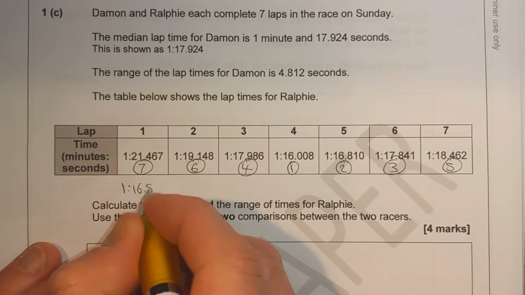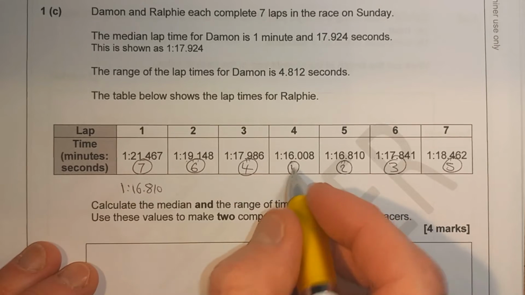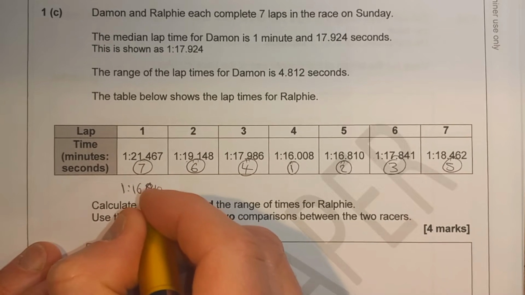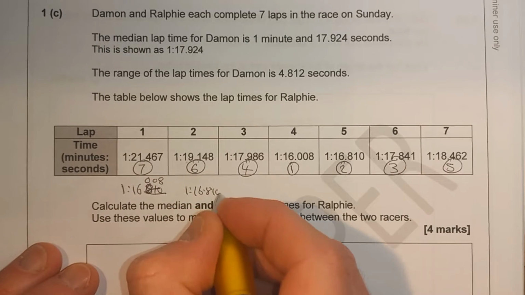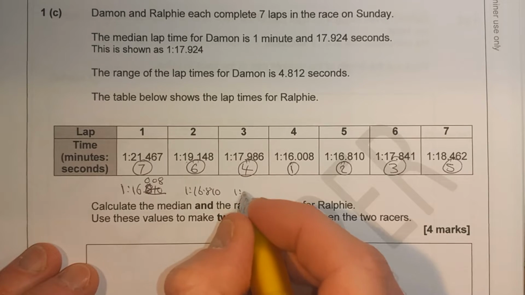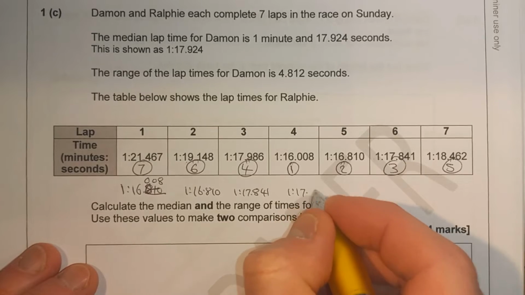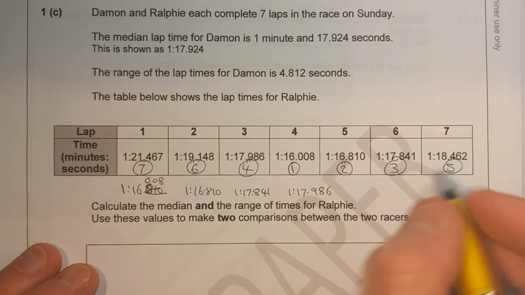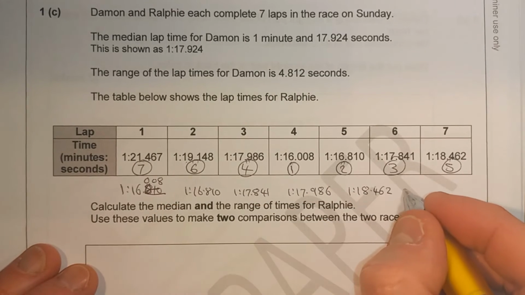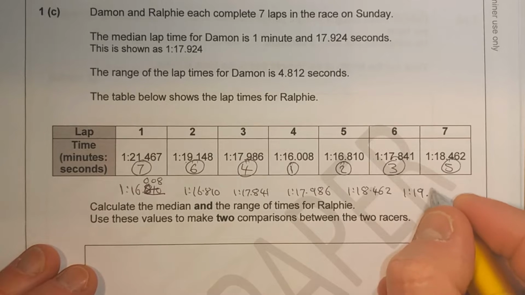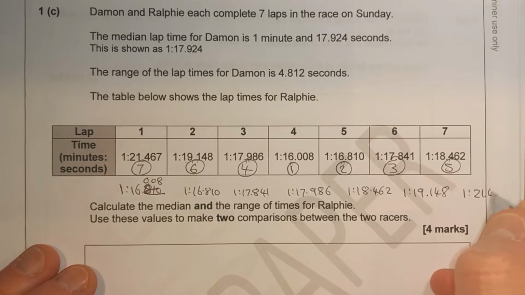So we've got 116.008, then 116.810, then the third one is 117.841, then 117.986, and fifth is 118.462, then 119.148, and then finally 121.467.